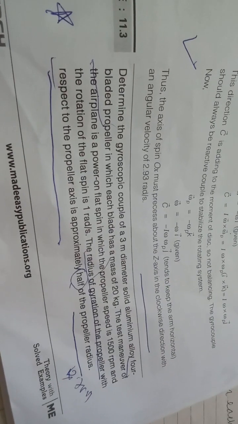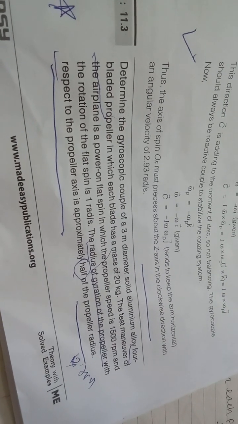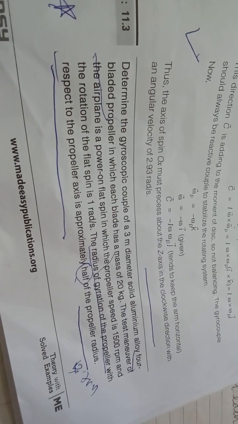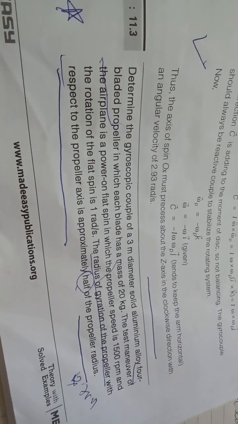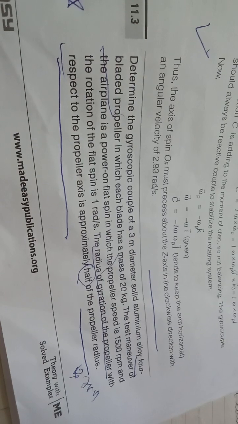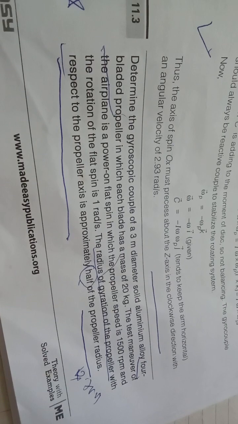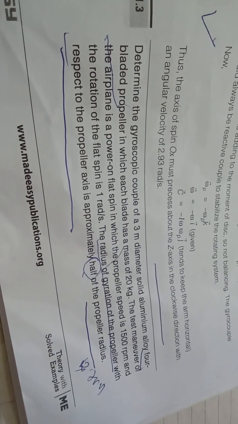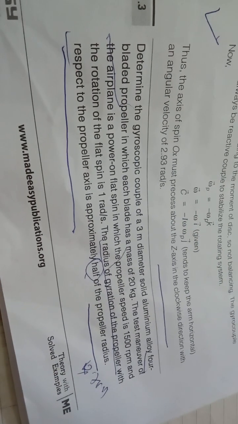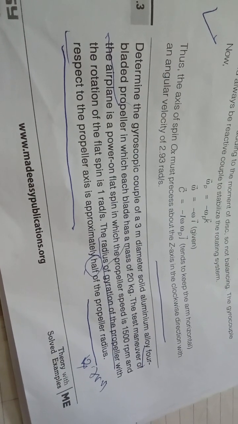So this is the third question. Determine the gyroscopic couple of a 3-meter diameter solid aluminum alloy 4-bladed propeller in which each blade has a mass of 20 kg. This means there is a fan which has 4 blades, each blade weighing 20 kg. The test of the aeroplane is a power on flat spin in which the propeller speed is 1500 rpm and the rotation of the flat spin is 1 radian per second. The radius of gyration of the propeller with respect to the propeller axis is approximately half of the propeller radius.